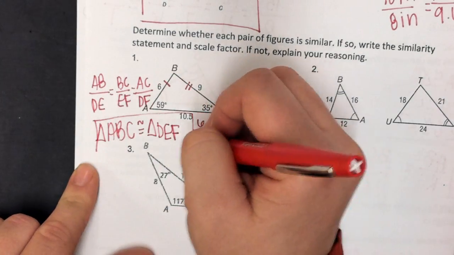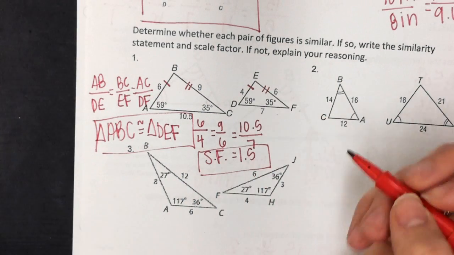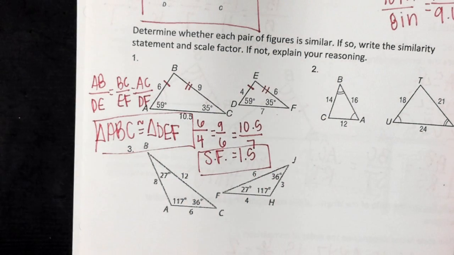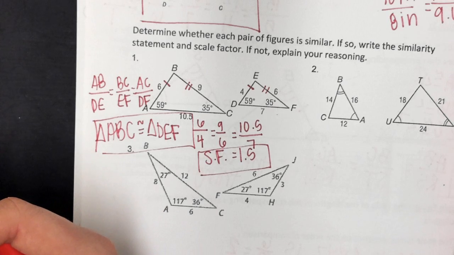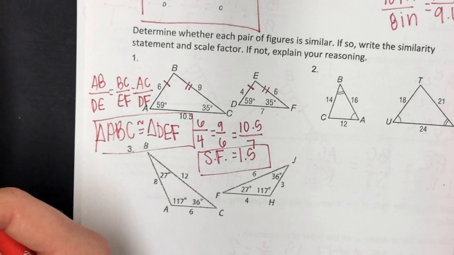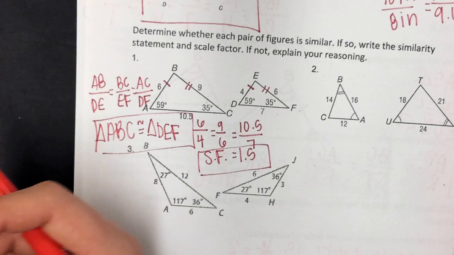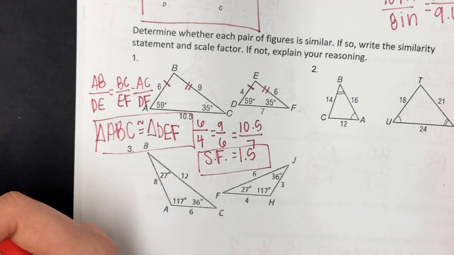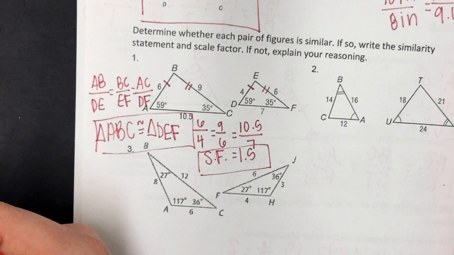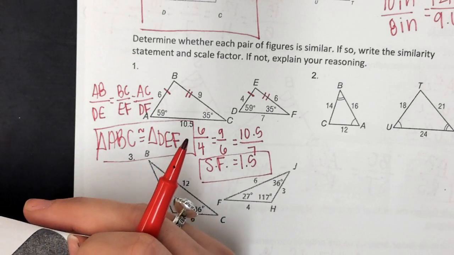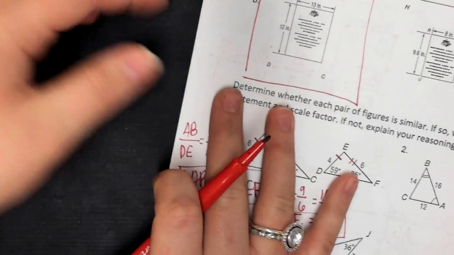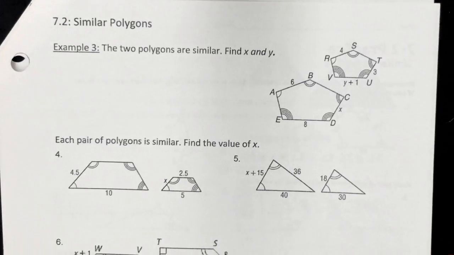So we got our similarity statement, we have our scale factor. Alright, let's go ahead and finish that. Okay, that was doing triangles.